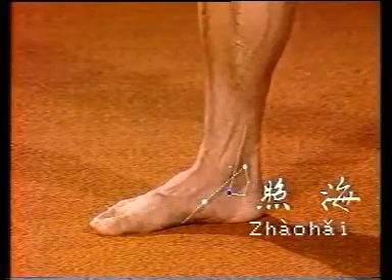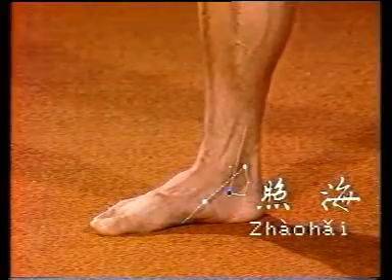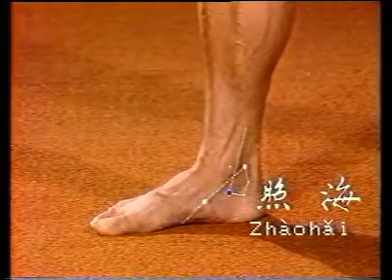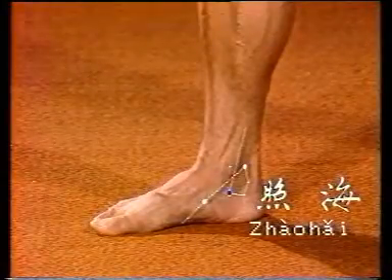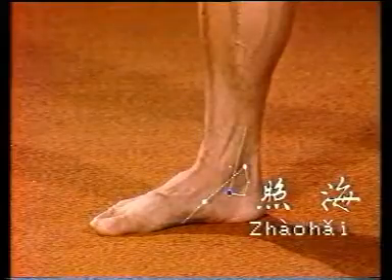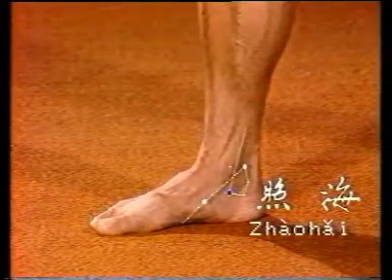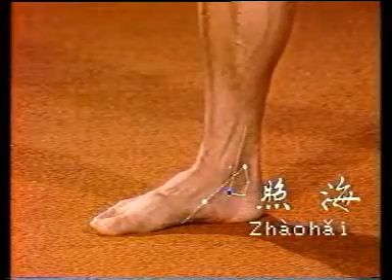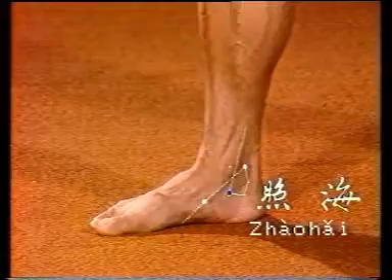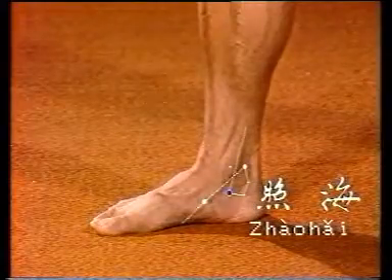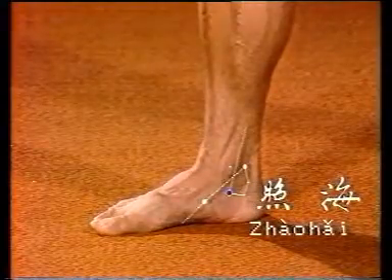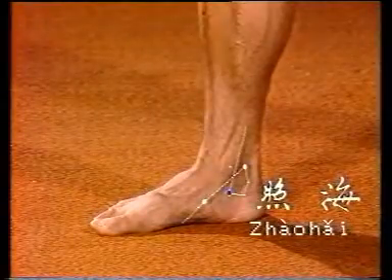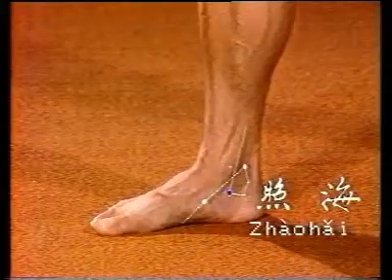Indications: sore throat, asthma, epilepsy, irregular menstruation, leukorrhea, itching of the external genitalia, prolapse of uterus, retention of urine, frequent urination, constipation, insomnia, hysteria, and rubella. It is also used in cosmetology. Puncture 0.3 to 0.5 cun, apply 3 to 5 moxicons, or 10 to 20 minutes moxibustion.